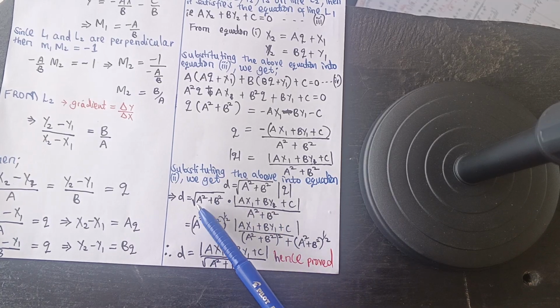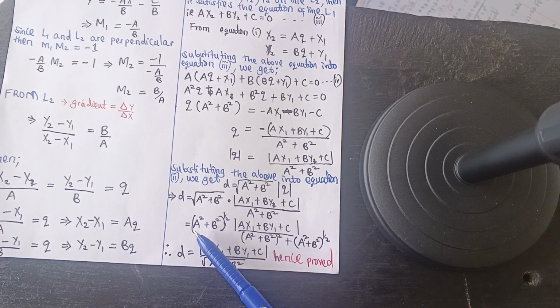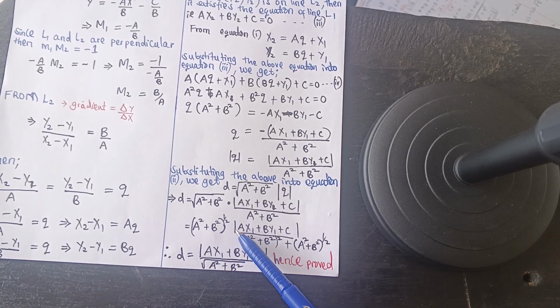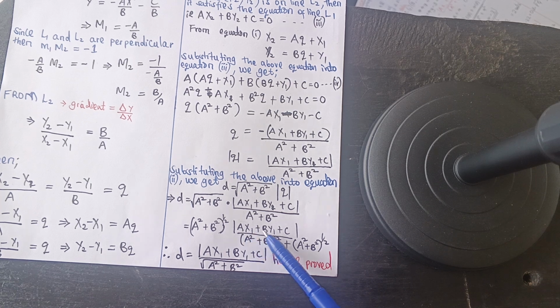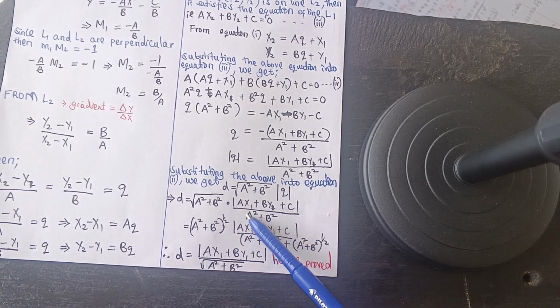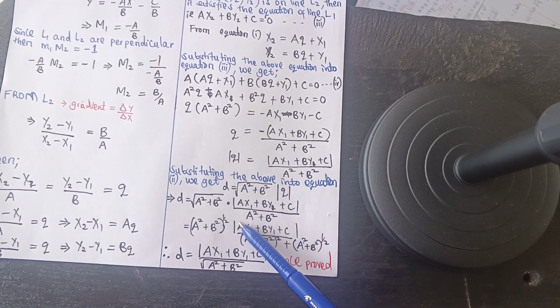The square root is the same as raised to a half. So it's going to be a squared plus b squared raised to a half into the modulus of ax1 plus by1 plus c, divided by. Here we're going to do nothing.